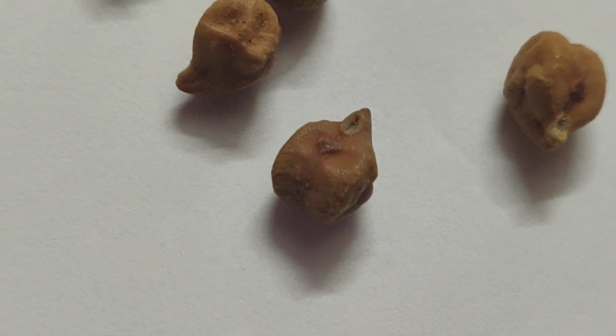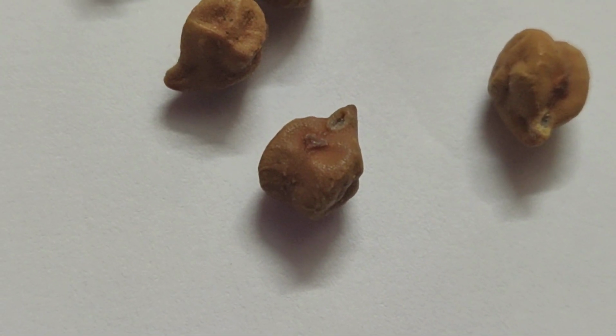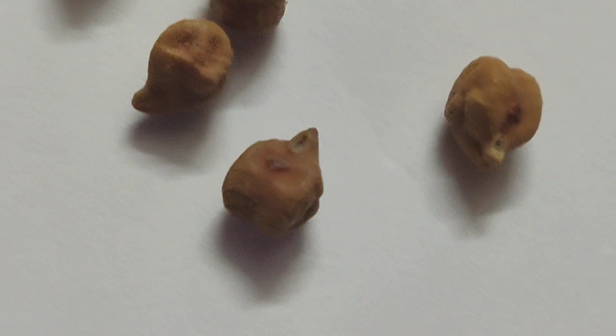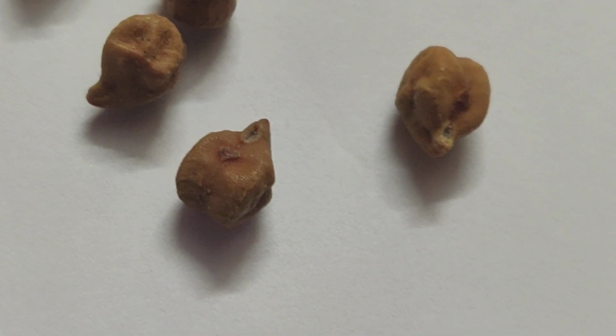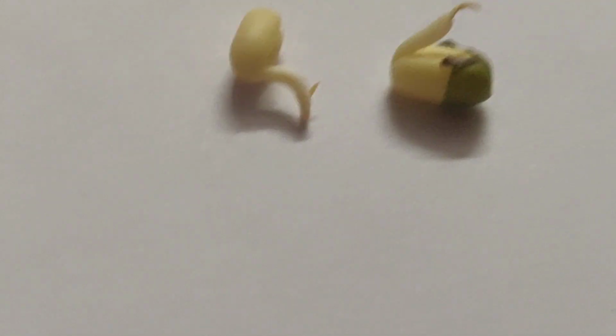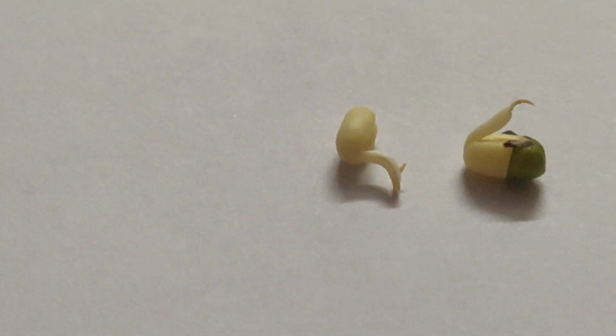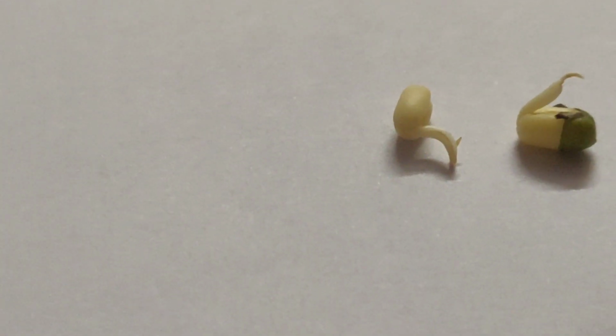Now below the thick seed coat there are two cotyledons present in case of bean seeds, or in case of dicot seeds. So let us come to this. You can see that these are two seeds which have started sprouting, where you can see the embryo growing.